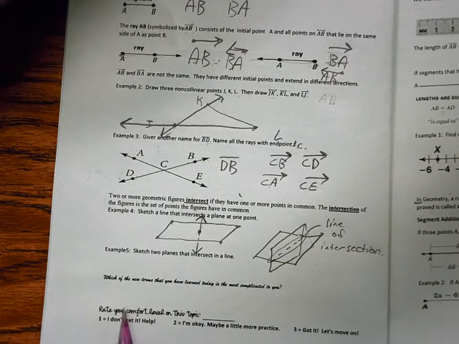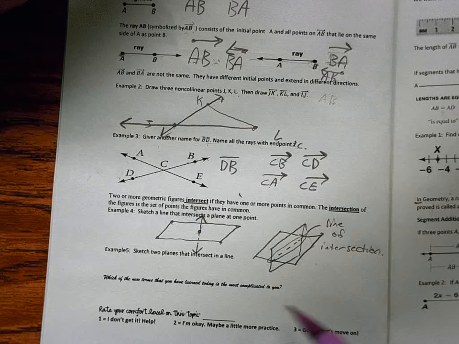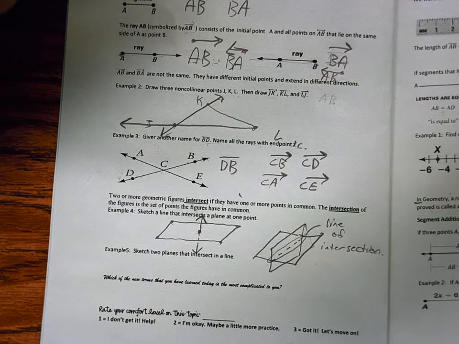Okay. So I want you to answer this question, this last part you're going to do on your own. Which of these new terms that you have learned today is the most complicated to you? I want you to rate this from 1 to 3.